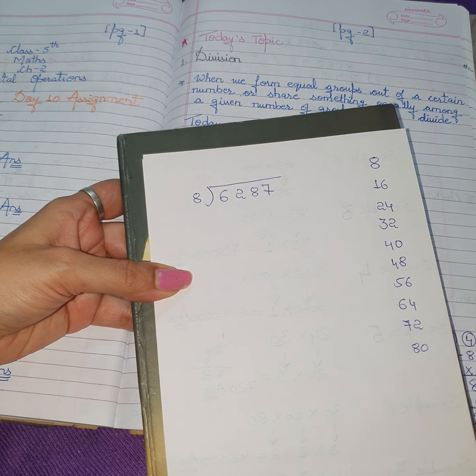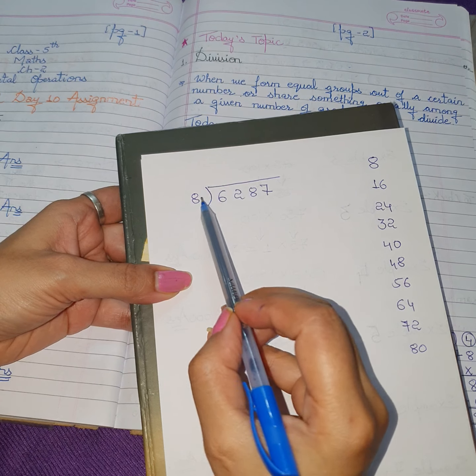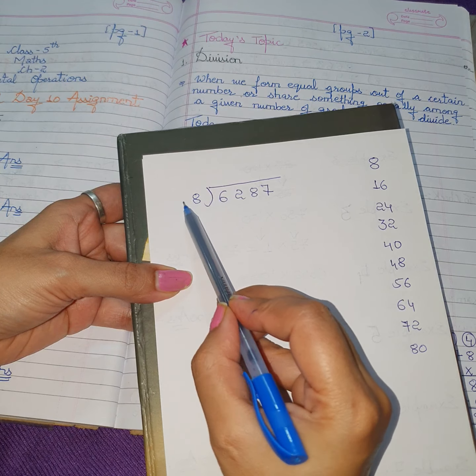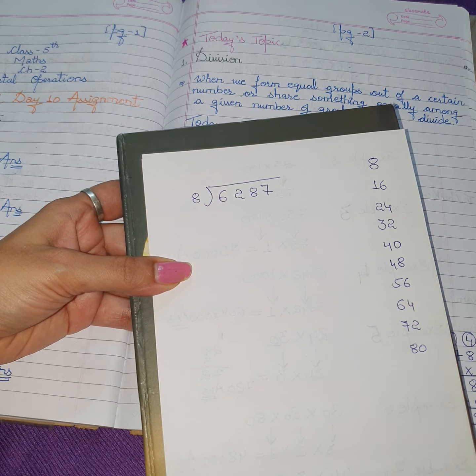So pay attention. First of all, for doing division, you have to see which number we are dividing a given number by. Like here, we have to divide 6287 by 8. So first of all, you have to frame the table of 8 in the rough work, because if you frame the table, then division will be easy for you. Then we have to start our division.